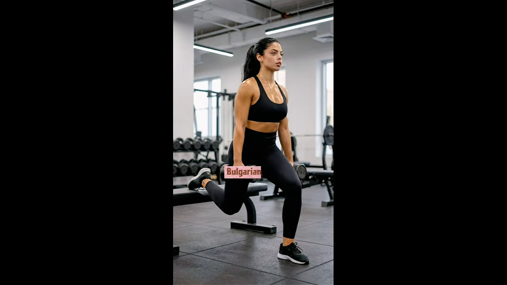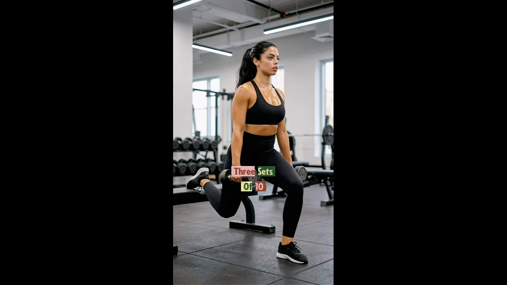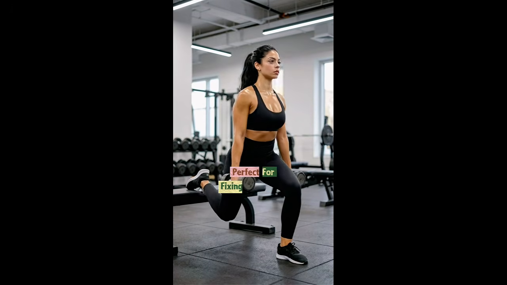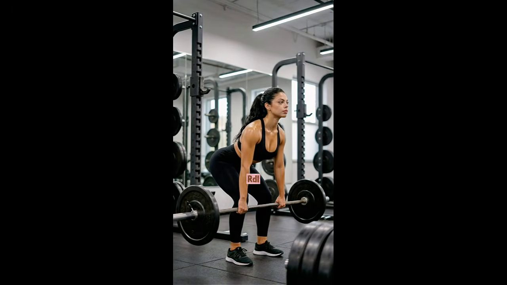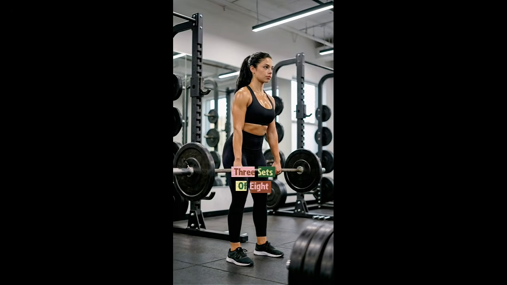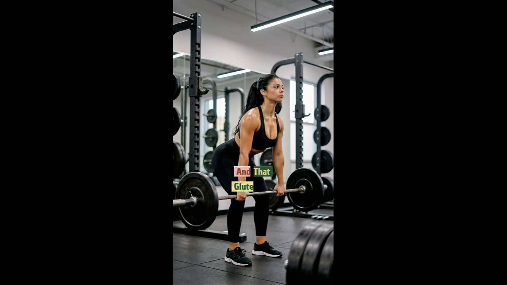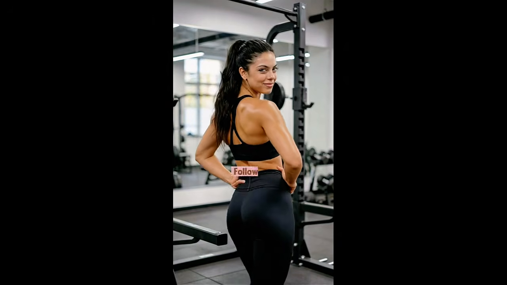Third, Bulgarian split squats, 3 sets of 10 each leg. Perfect for fixing imbalances and lighting up the glutes and quads. Last, Romanian deadlifts, 3 sets of 8 for the hamstrings and that glute ham tie-in. That's it. Follow for more.